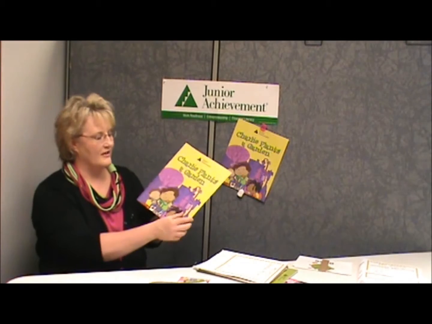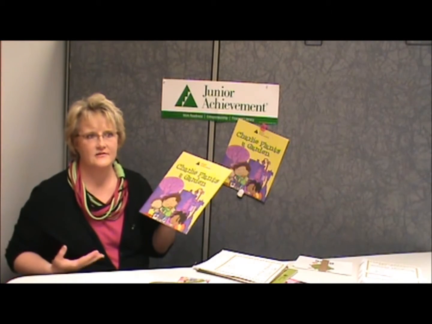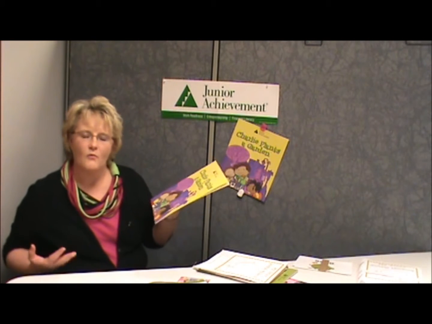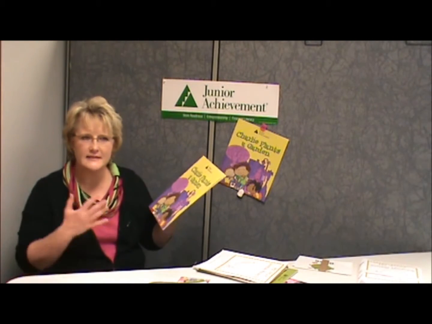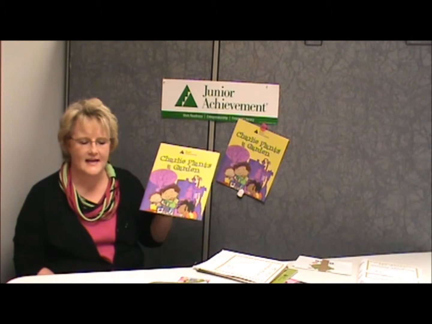So as you will see, the story's objective is the importance of earning money for a worthy cause and to give to others. After you read the story of Charlie Plants a Garden, you'll want to conclude by asking the students, okay, what happened in the beginning, and what was the middle part about, and what did we find out in the end?